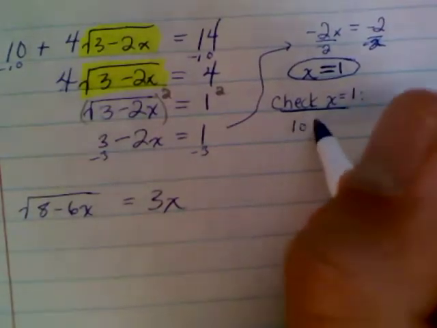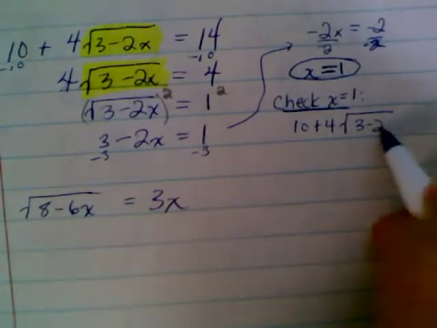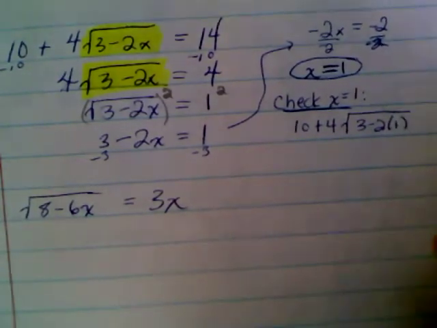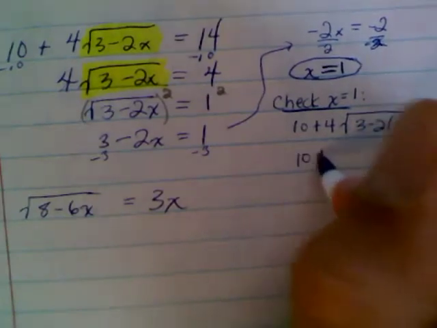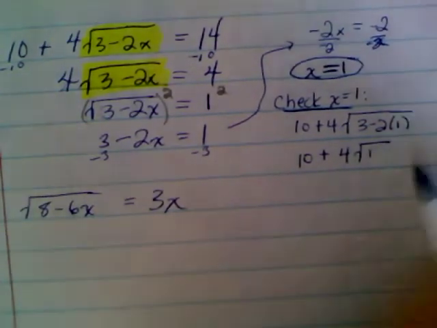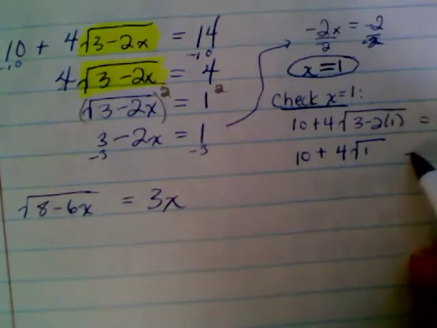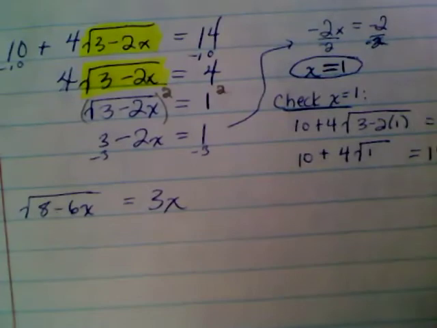So 10 plus 4 square root of 3 minus 2 times 1, 10 plus 4 square root of 1, it does equal 14, so it is a solution.